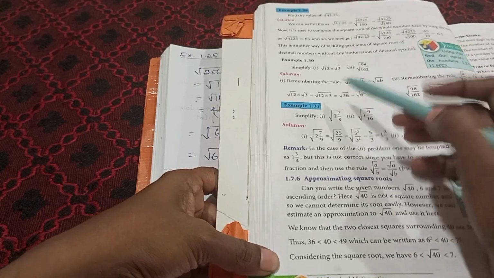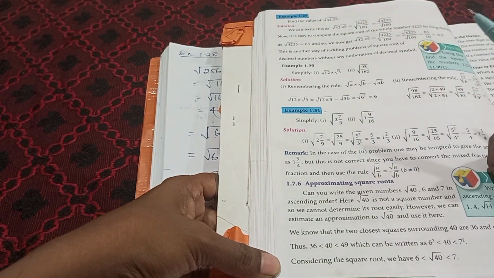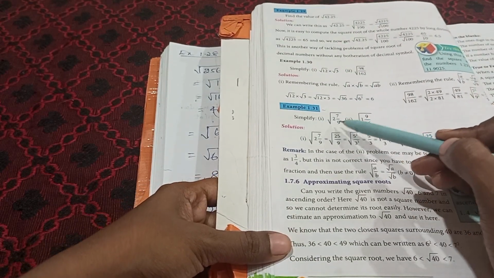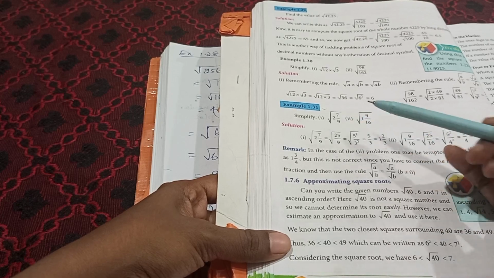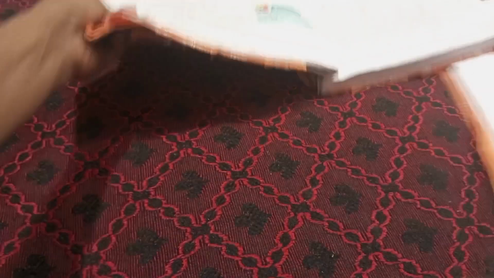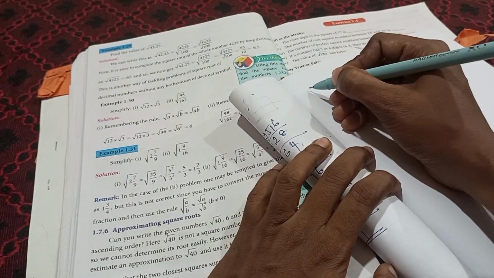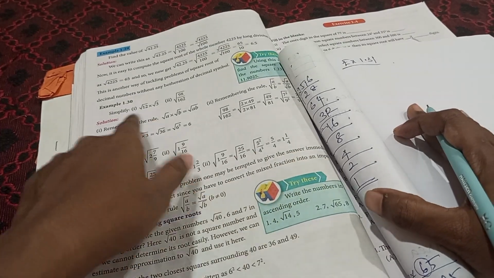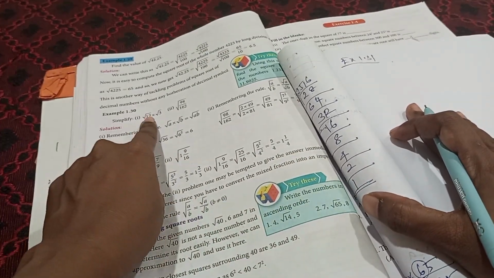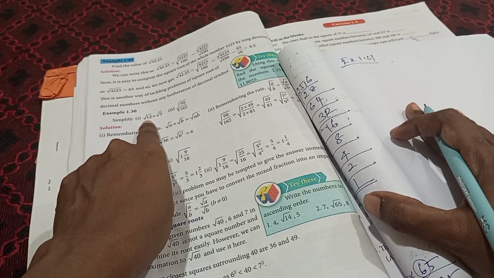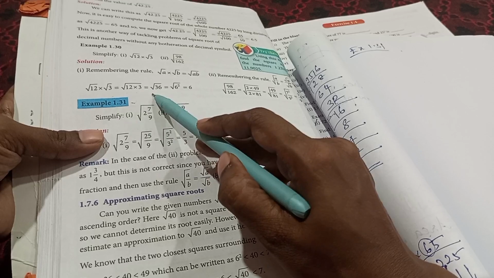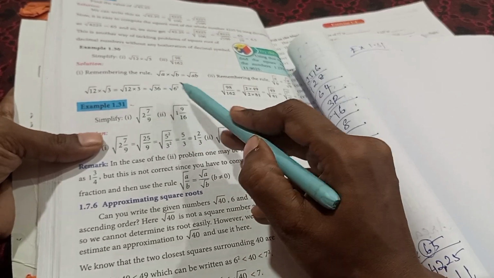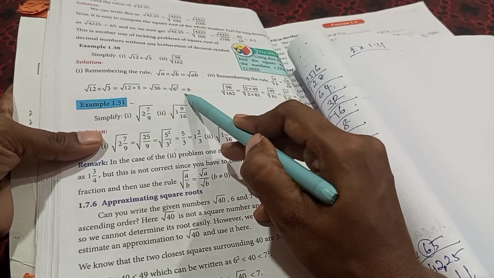Example 1.31. Okay, here you see example 1.31, square root of a mixed fraction. You have to take a square root like this. Before that, you also have another example, 1.30. They have split it to 12 into 3. So 12 into 3, you can write it as 12 3s are 36, and for 36 the square root is, you can write 6 6s are 36, so you can write 6.